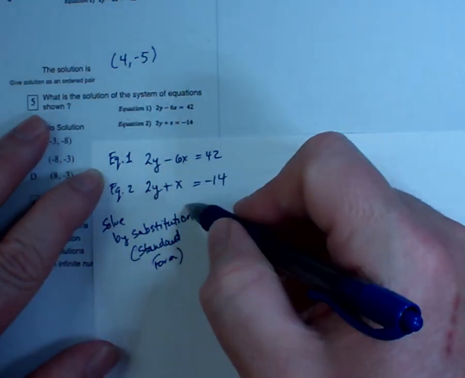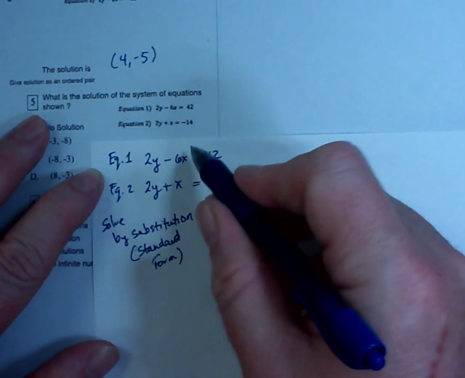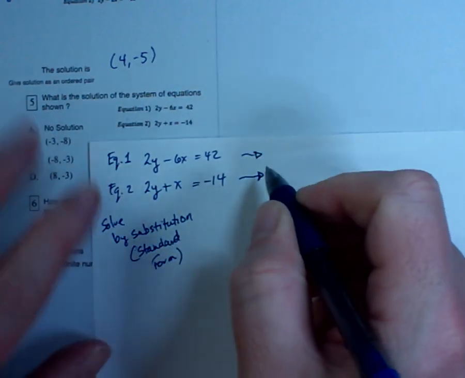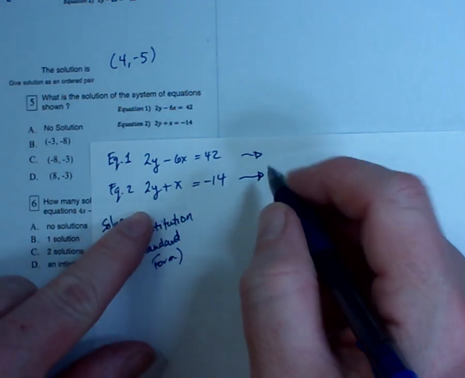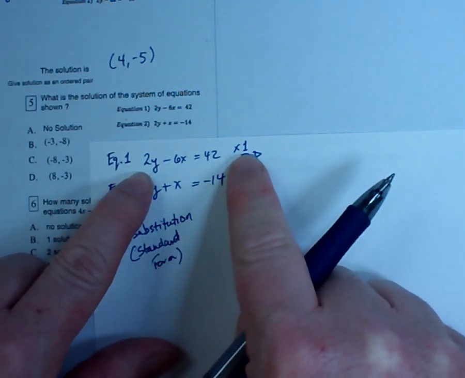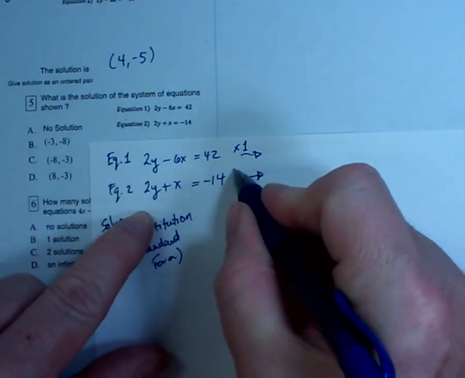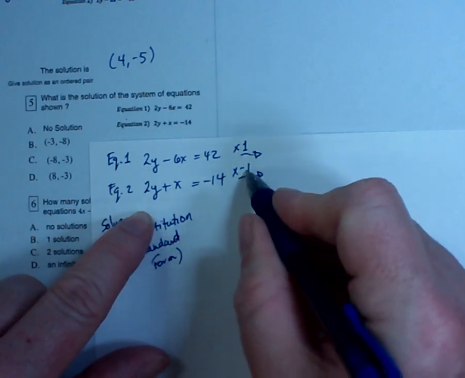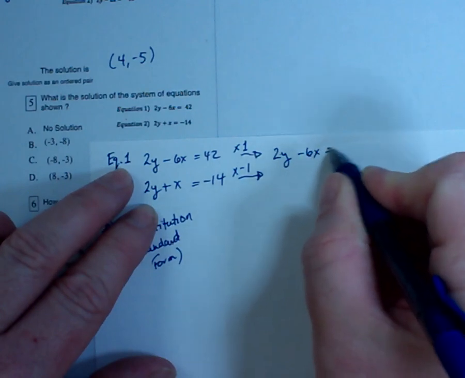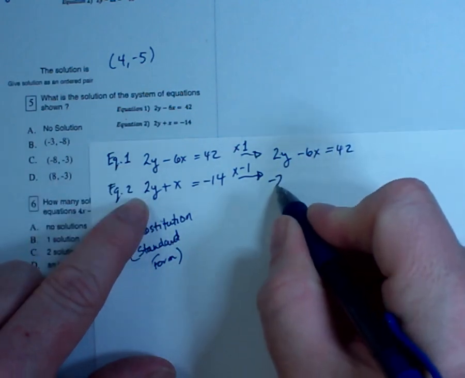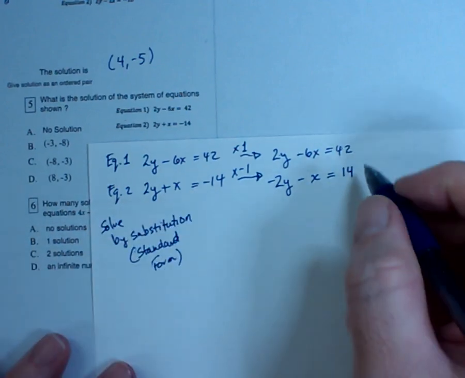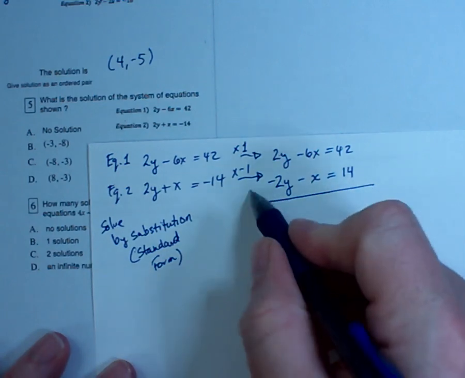Now they're lined up, but I can't add these together. I could subtract them, but we've been practicing using addition. So I need to change all the signs here so I can add them and they'll become 0. So I'm going to multiply and not change anything above. So times 1. But the bottom equation, I'm going to flip the signs by multiplying everything by negative 1. So nothing changes here. But here we get negative 2y minus x equals positive 14. Now I can add them together.